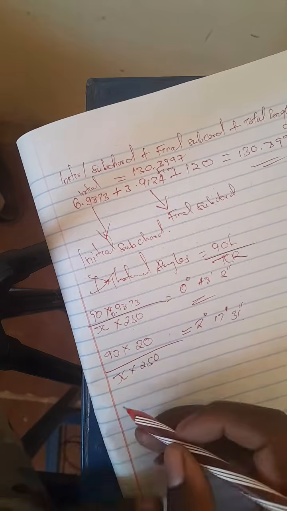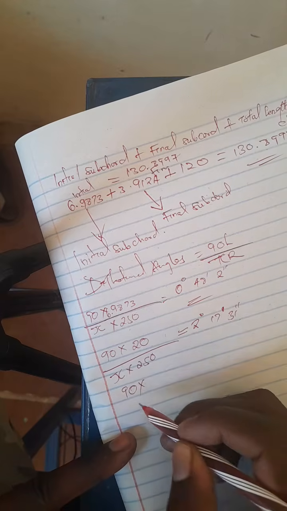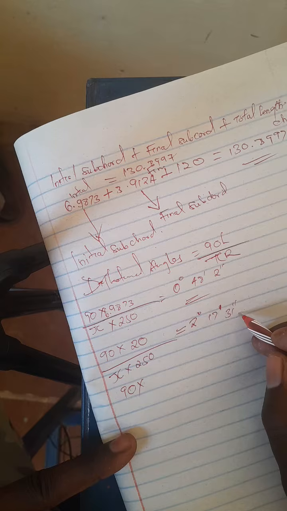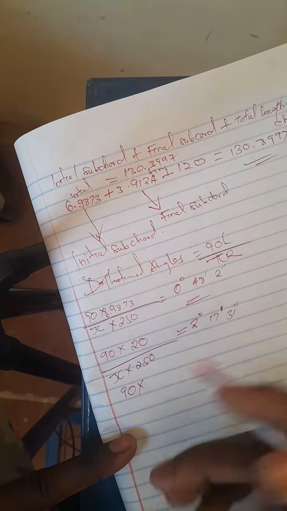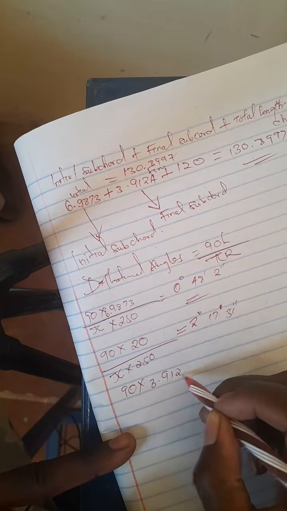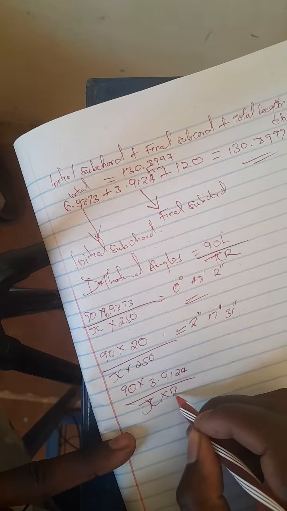Last one, the final subchord, 90L. This one is the standard chord, which occurs six times, but we are going to do that later. So this one is 3.9124 over pi times radius 250.